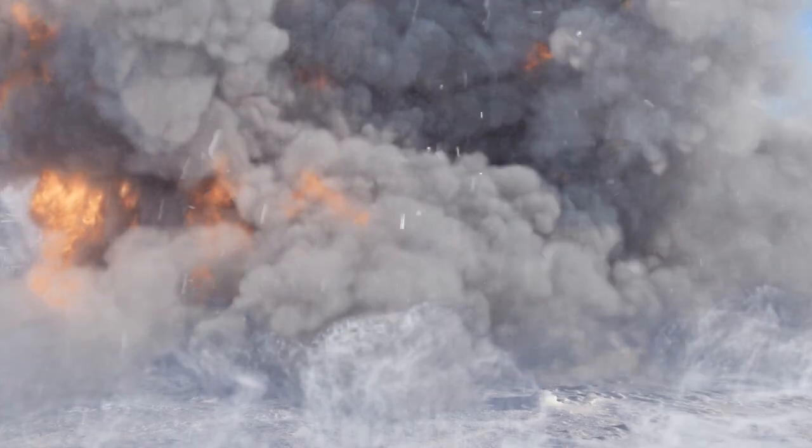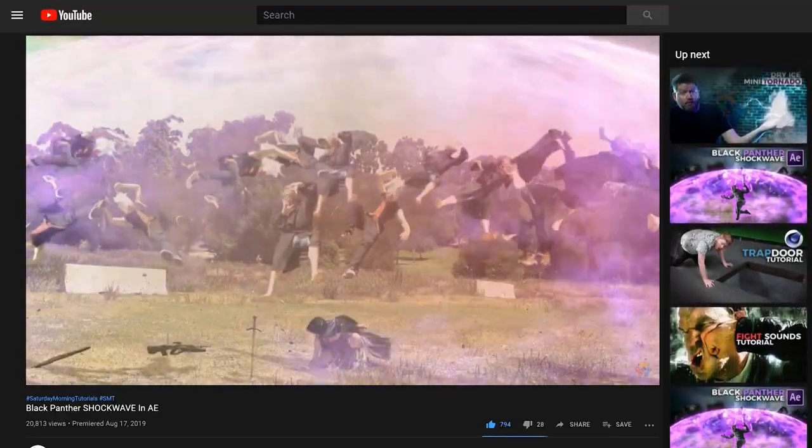We look forward to seeing what you guys come up with. If you want to see a totally different effect with similar techniques, check out our Black Panther shockwave tutorial.